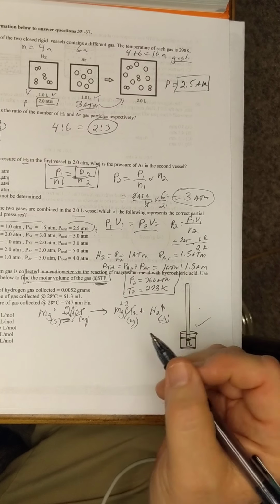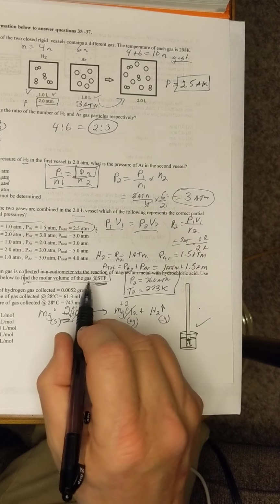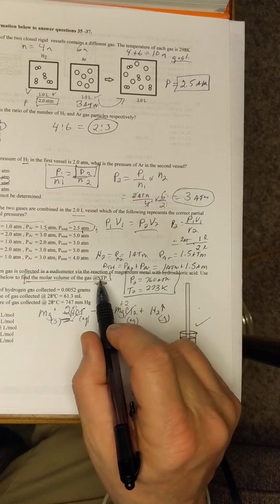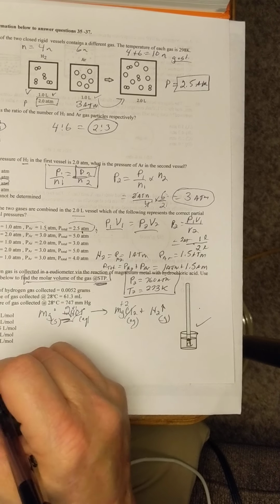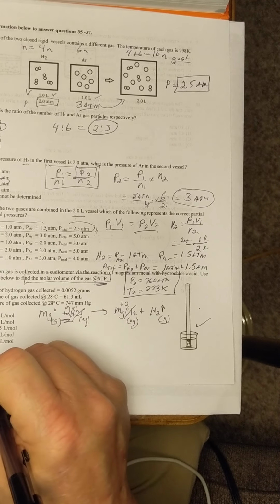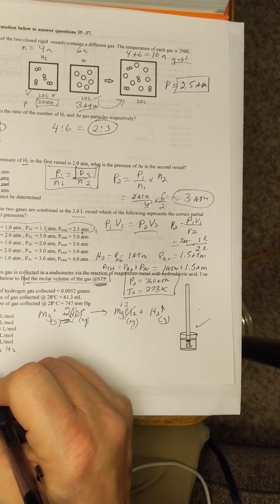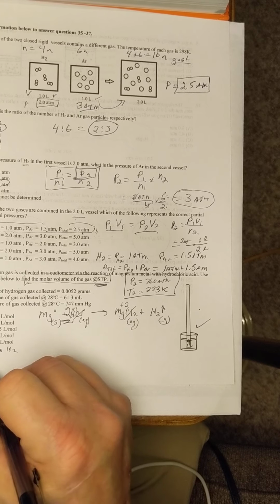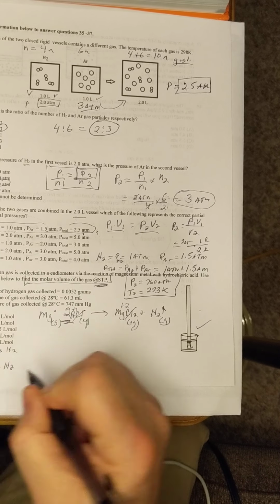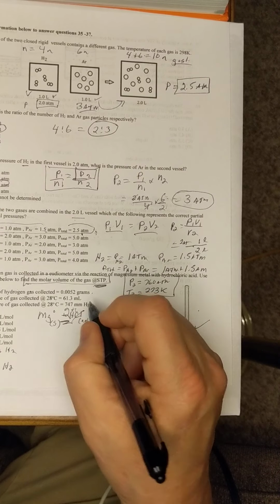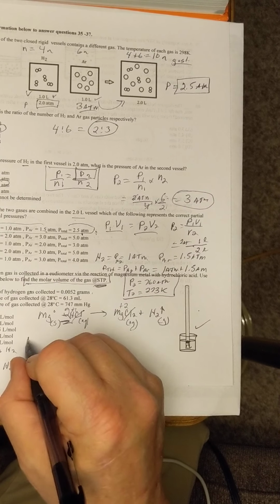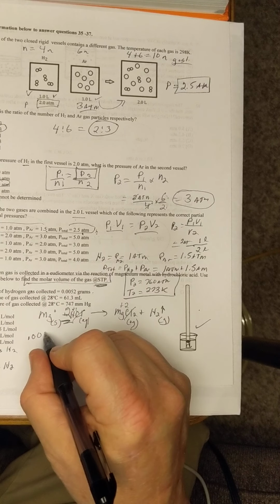So those are my final conditions. Okay. As usual, I want to define what I want. I want the molar volume of the gas. So I want to know the number of liters of hydrogen divided by the moles of hydrogen. Now, because I have grams of hydrogen, I can find moles real easy just by dimensional analysis.